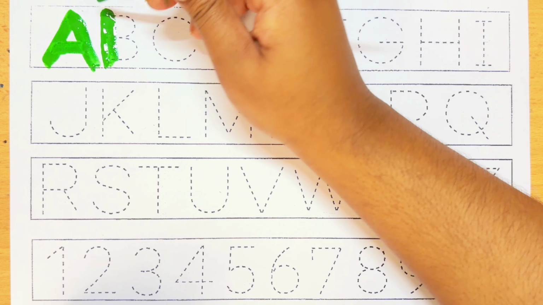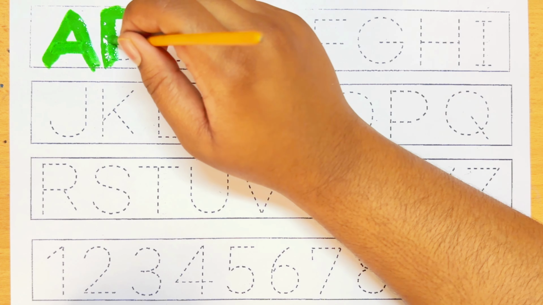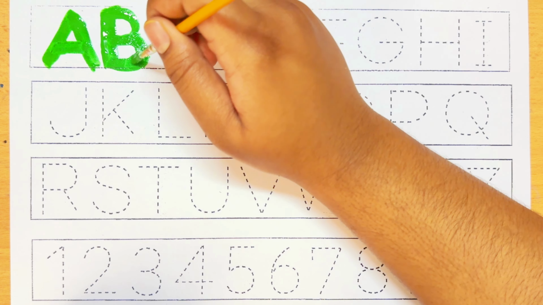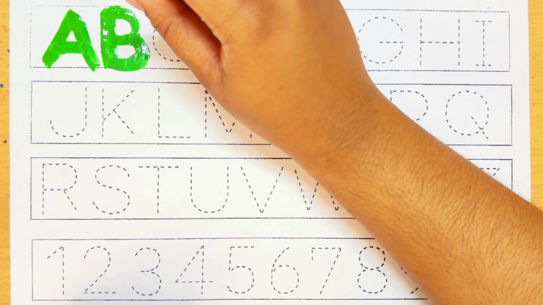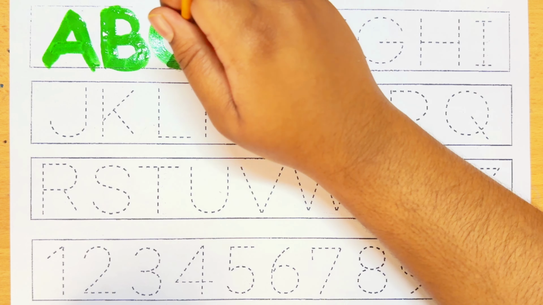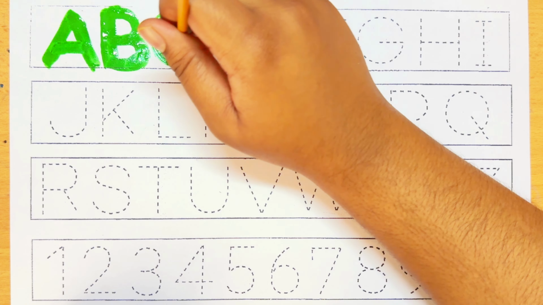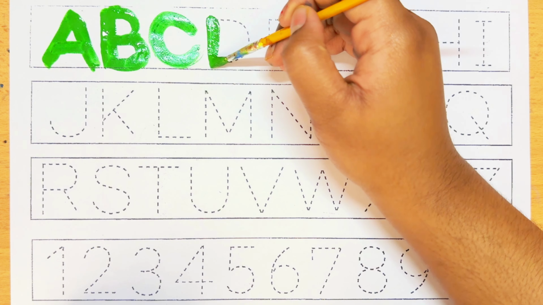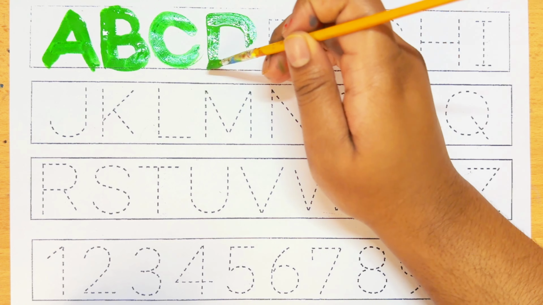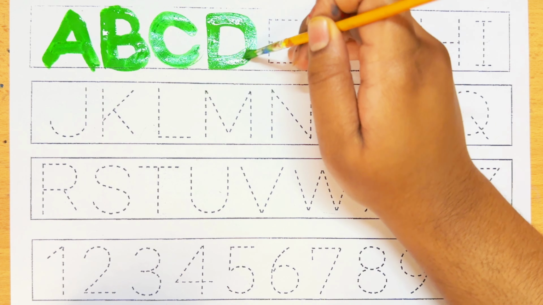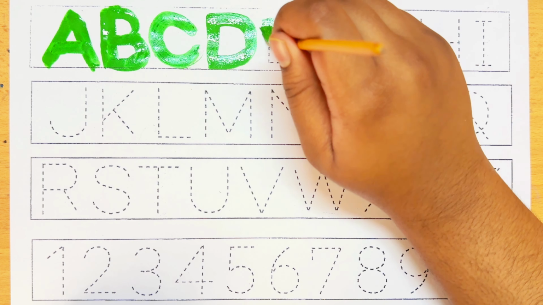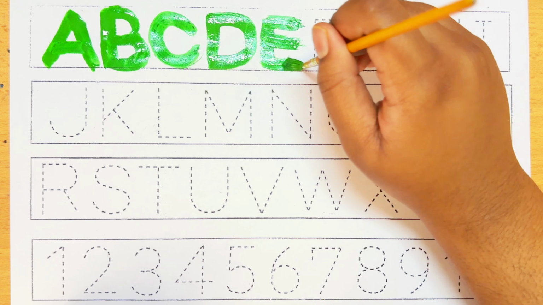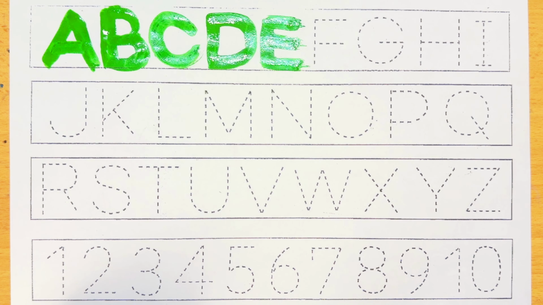B for Belgium. B for burgundy. C for court. C for cone. D for dance. D for doll. E for energy. E for egg.